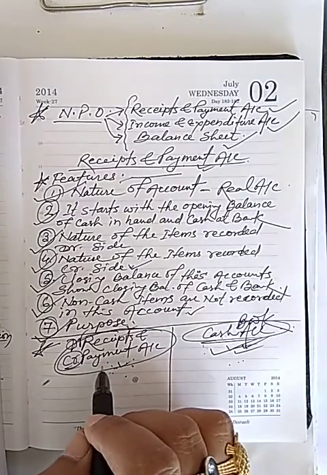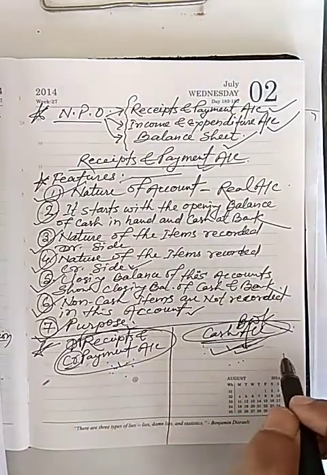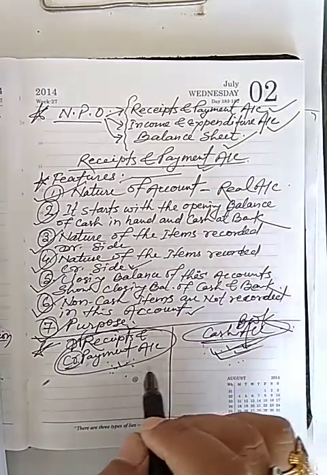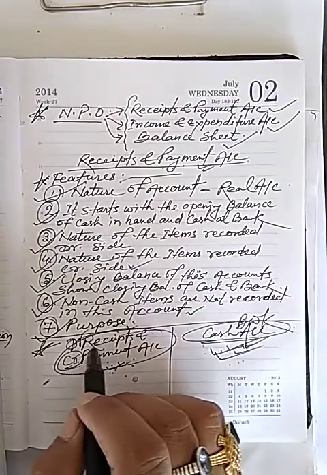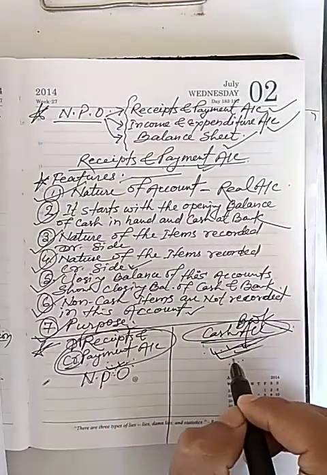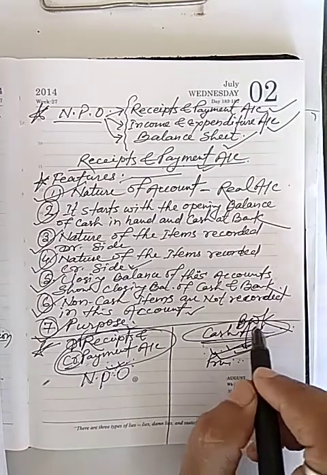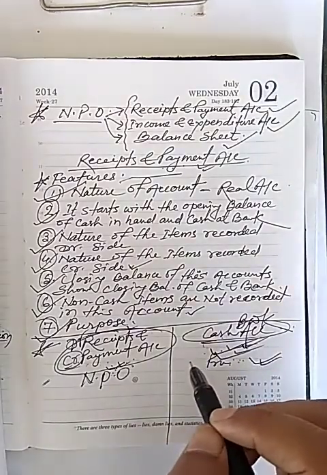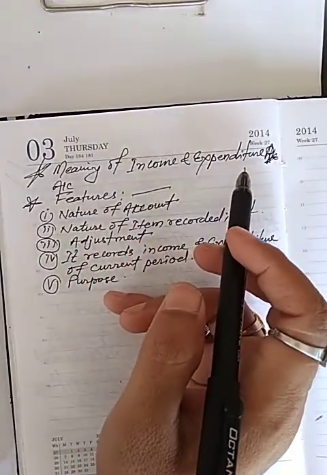Receipt and payment account has no ledger folio columns, but cash book has ledger folio columns. Receipt and payment account is prepared by not-for-profit organizations, but cash book is prepared by profit organizations or not-for-profit organizations, both. Now, meaning of income and expenditure account.